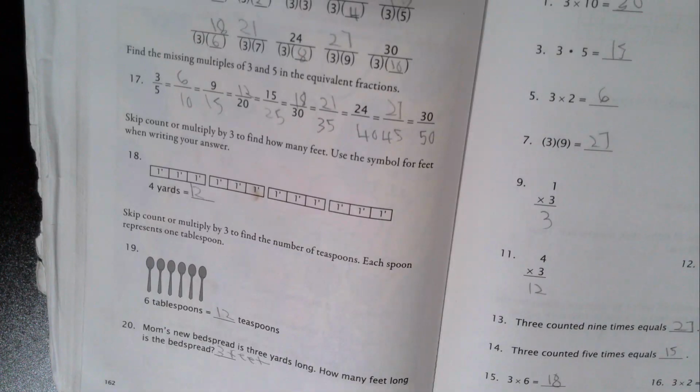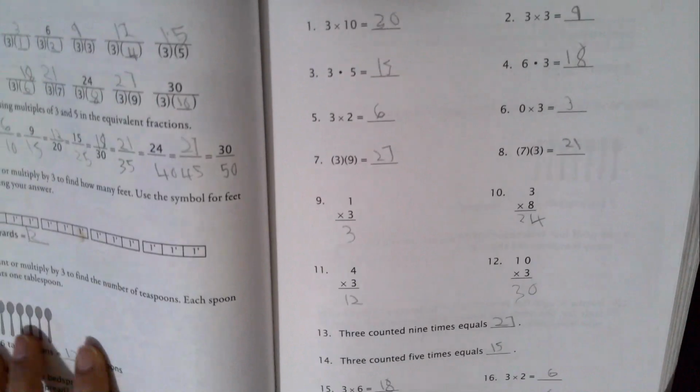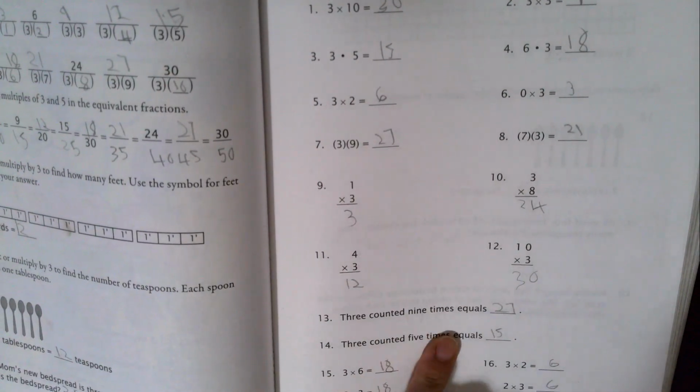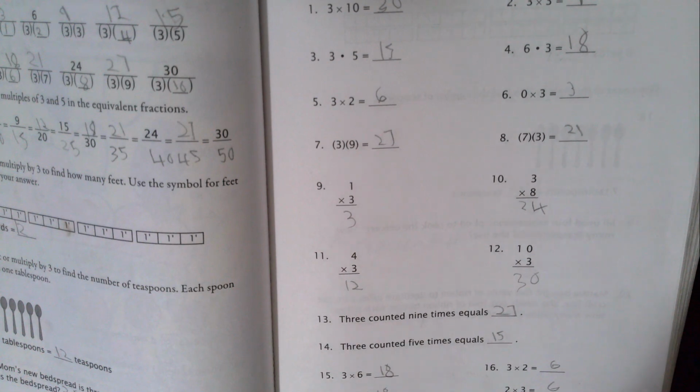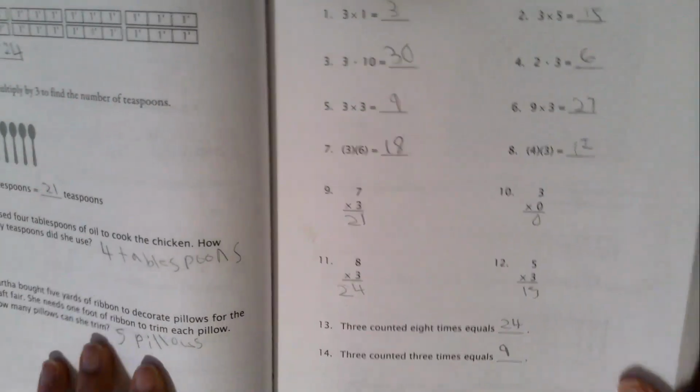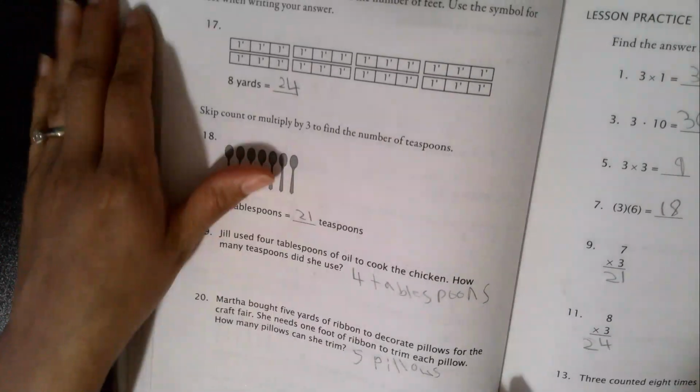Okay, then we come over here to the next page, and it's just more 3's multiplication. Okay, so over here it says 3 counted 9 times, and we went over that anytime you see counted, something counted a certain amount of times, that always means multiply. Okay. Another one here is the same thing.